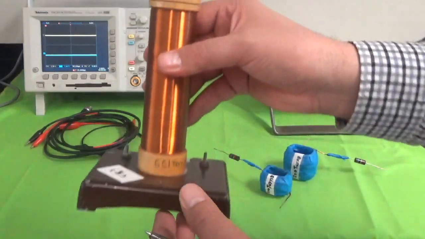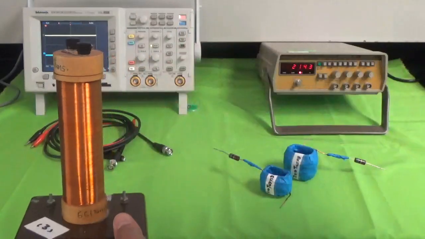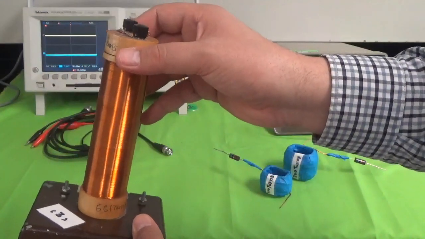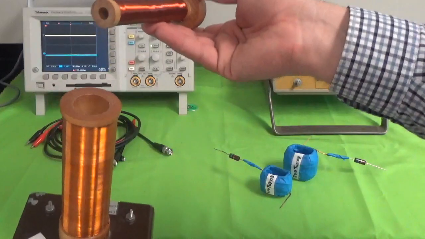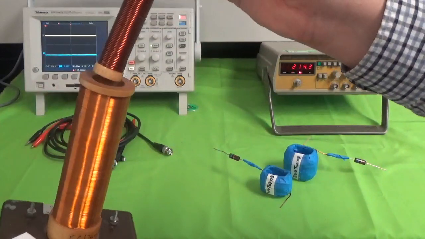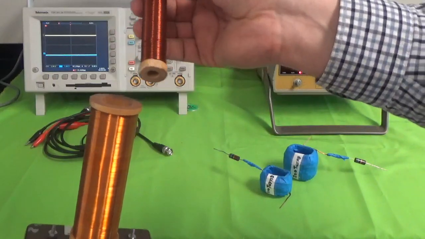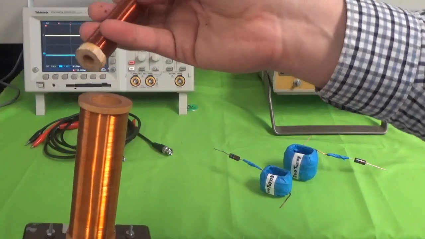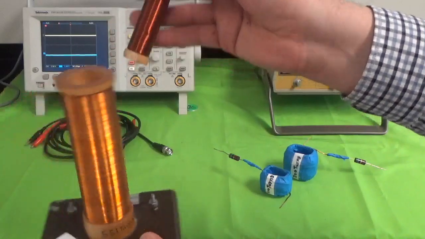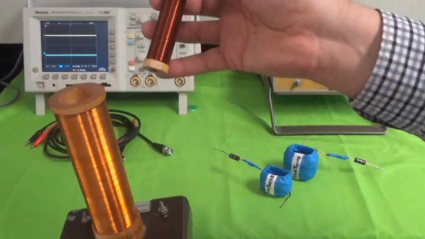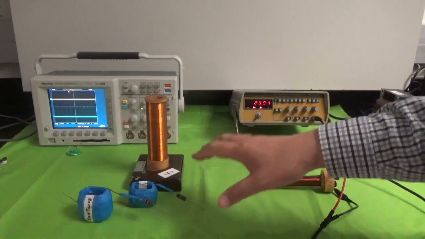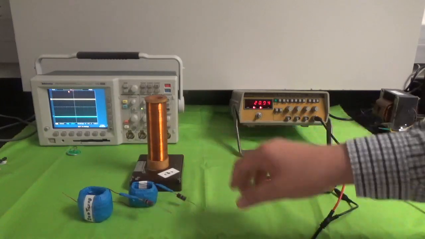And also we have other coils that were made professionally. These were made by a company, so you can see that they are turned perfectly. These are the coils that we will use.